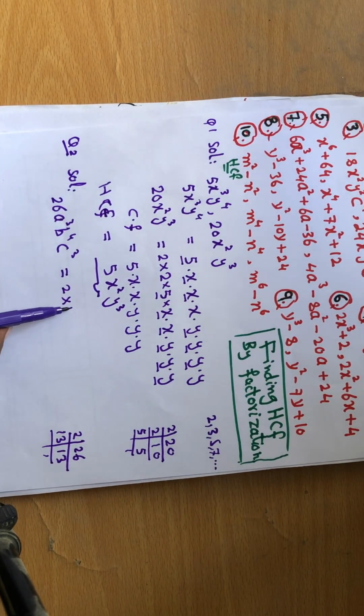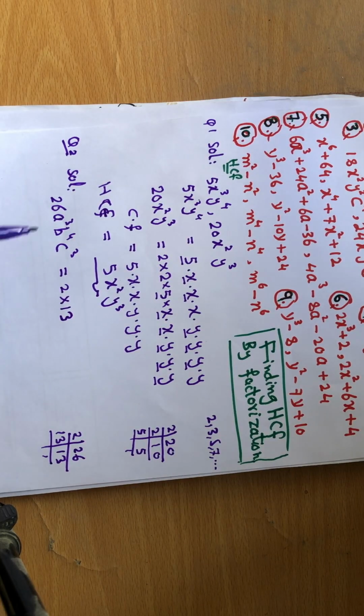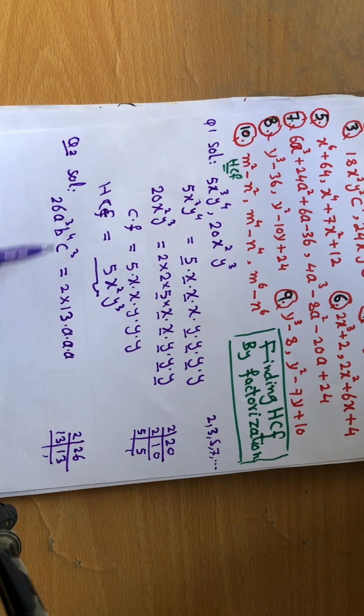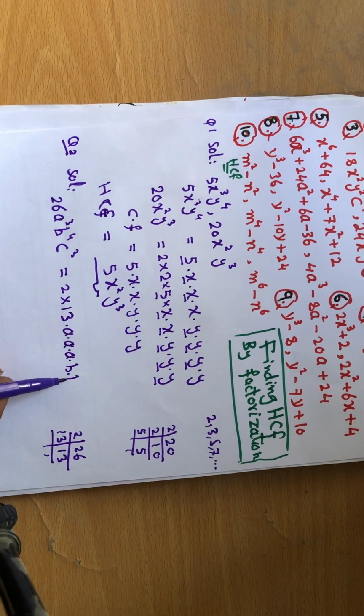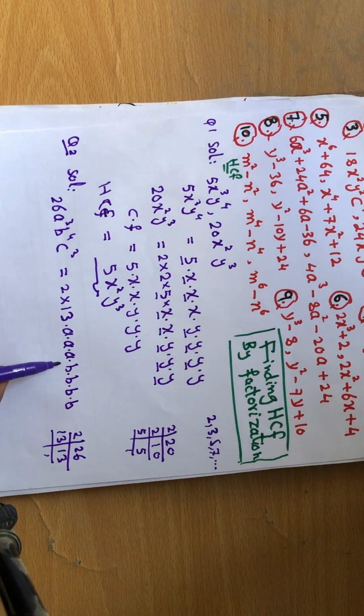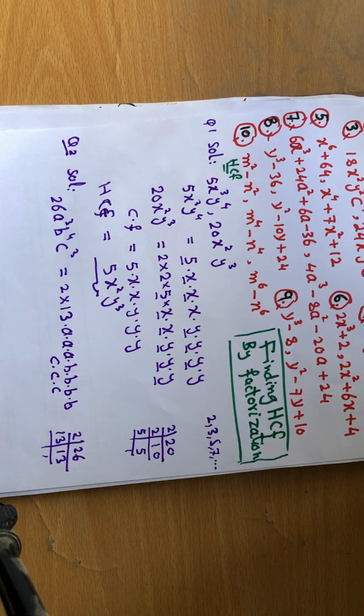Now we can see a power 3, it means we will be writing a 3 times, a multiplied by a multiplied by a. And similarly we can see b with power 4, it means we will be writing b multiplied by b multiplied by b, 4 times. And c power 3, it means 3 times we will write c multiplied by c multiplied by c.